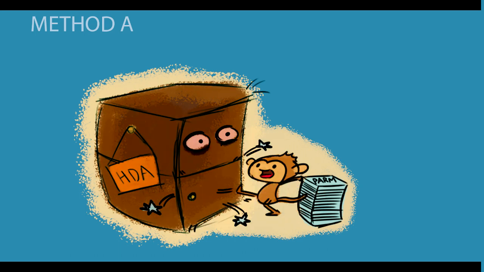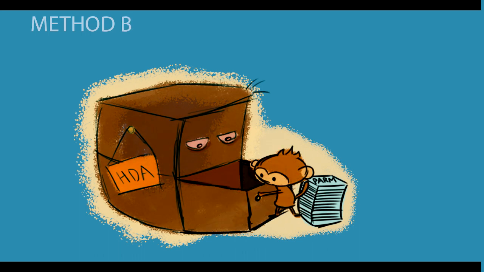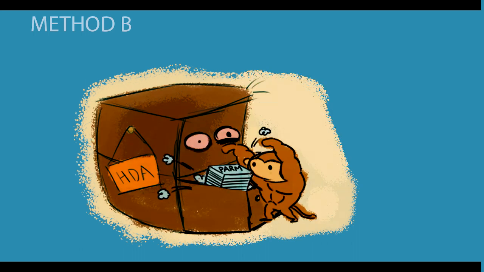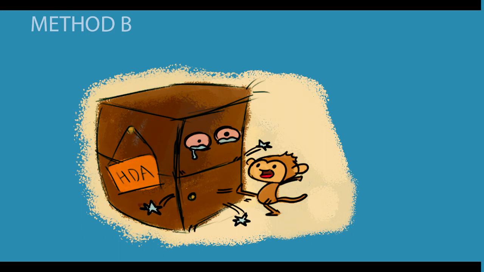Now, for method B, the monkey opens the HDA, grabs not one, but the entire stack, throws it into the HDA, and smashes it shut. The end.